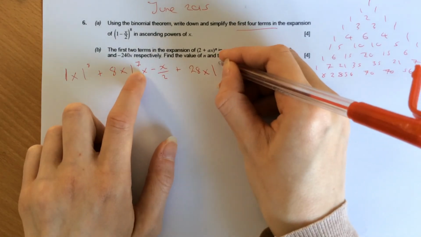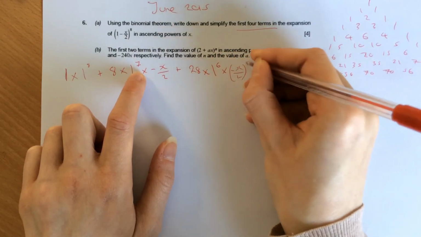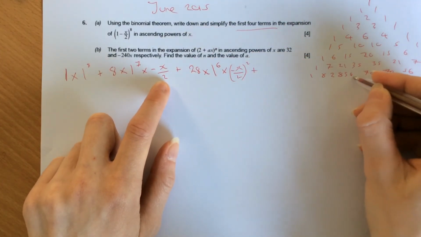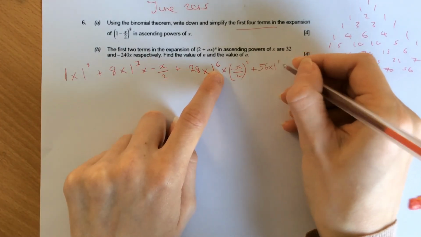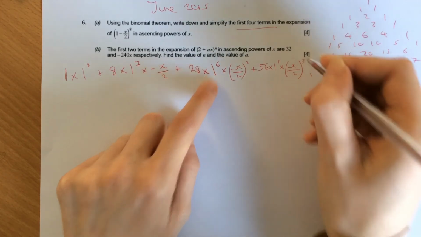1 decreases to a 6, and then the second one increases to a squared, and the next one is going to be 56. 1 decreases to a 5, and the second one increases to a cubed.